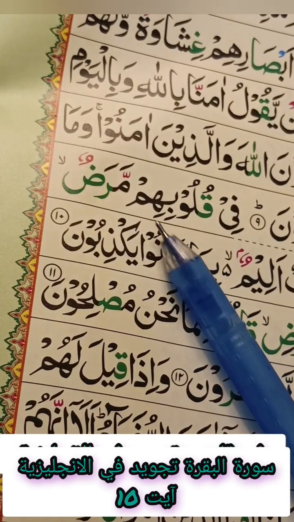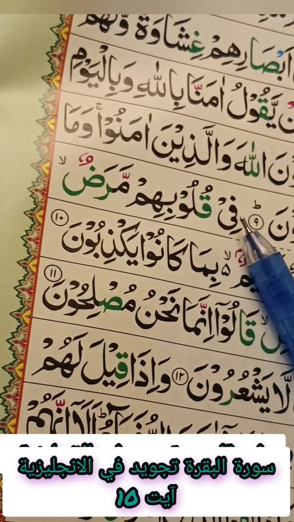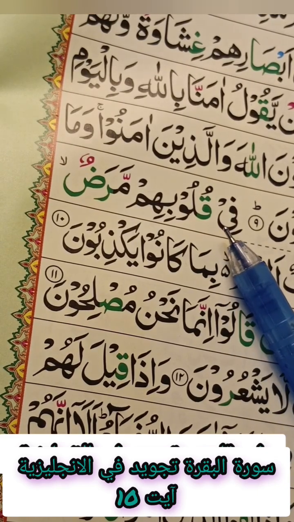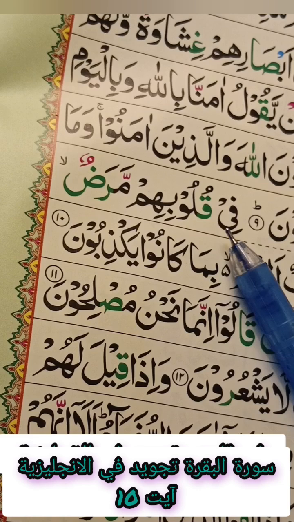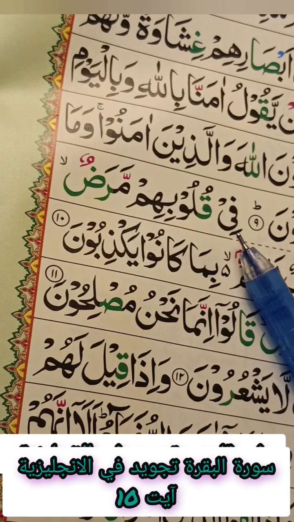Fi qulubihim maradun. This is ya madda. This is jazm sign on ya. When jazm sign comes on any letter, the letter becomes sakin. Before ya sakina, kasra comes at the previous letter, then you stretch ya up to one finger. This is called ya madda.